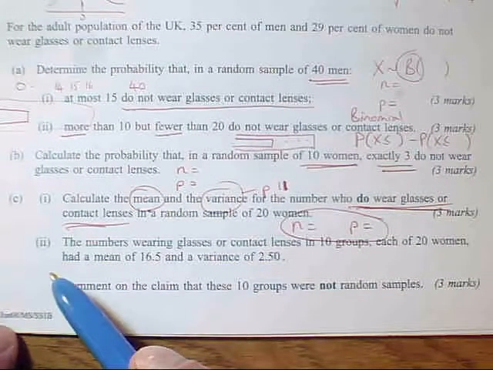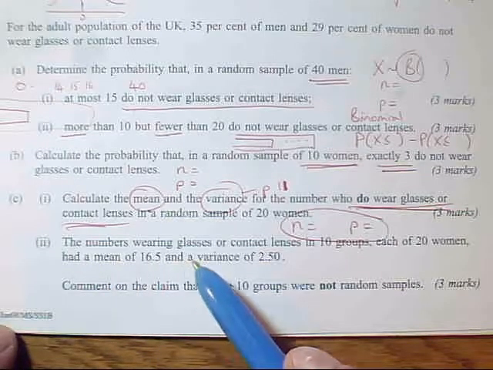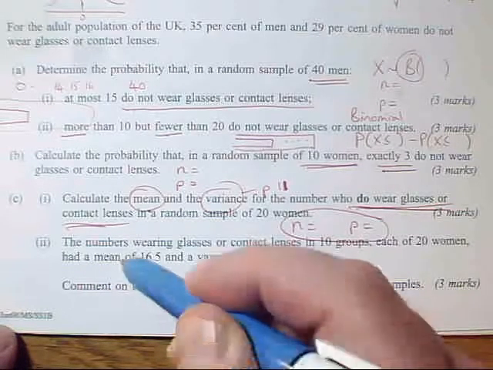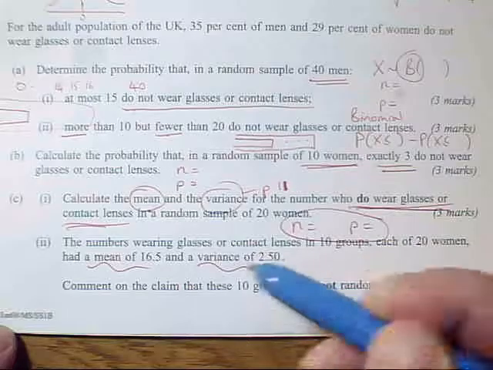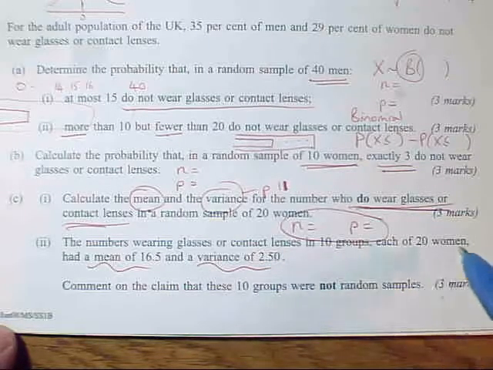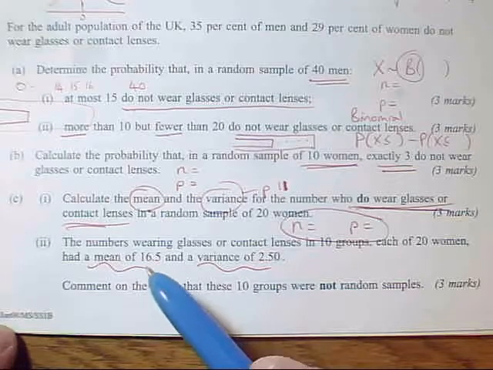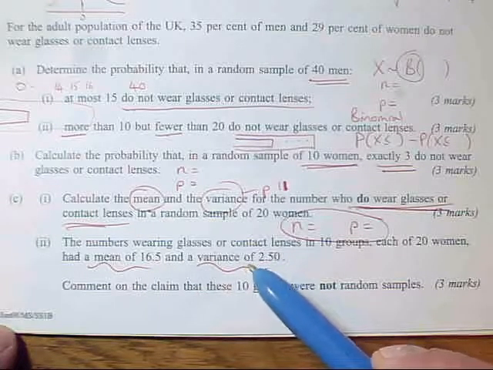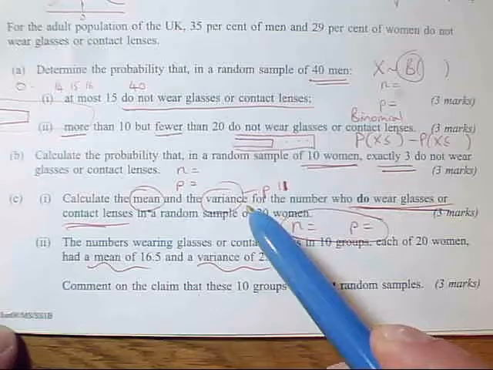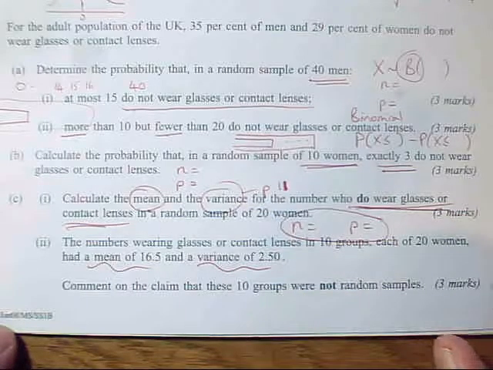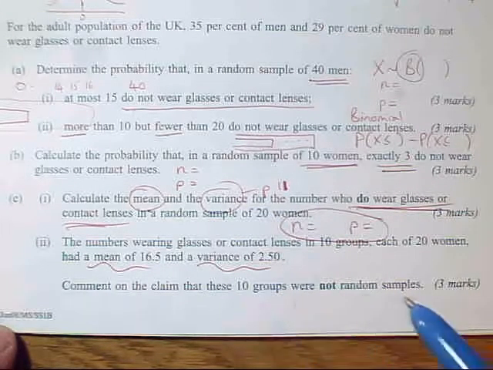And then in part 2, we've got the numbers wearing glasses or contact lenses in 10 groups. We've got the mean and the variance of those 10 groups. In other words, we've taken a sample. We've looked at 10 possibilities, and we worked out this mean and this variance, and we've got a theoretical mean and variance here. We've got an observed mean and variance, and then we've got to comment on a claim.